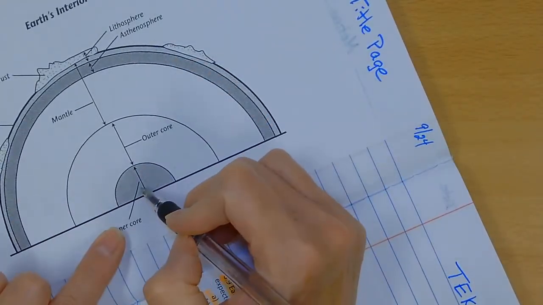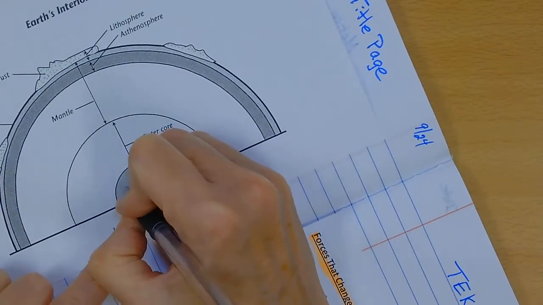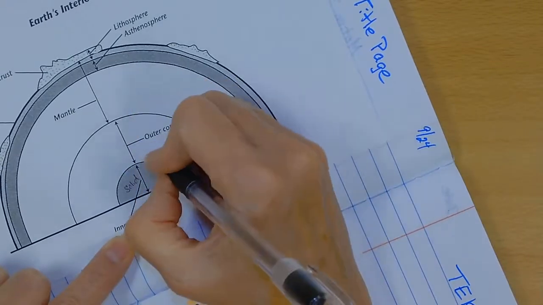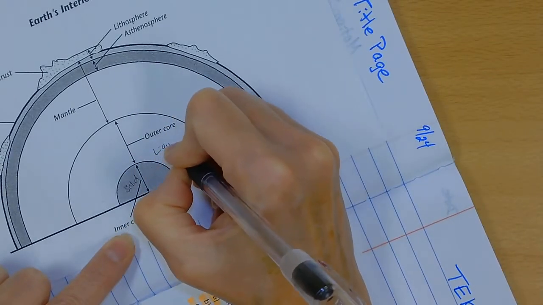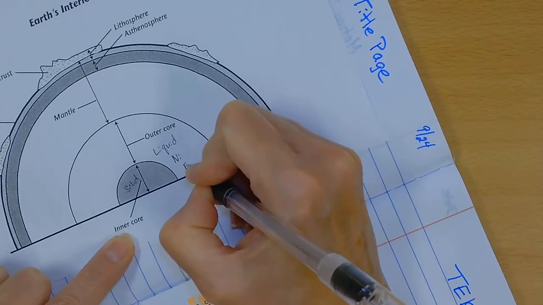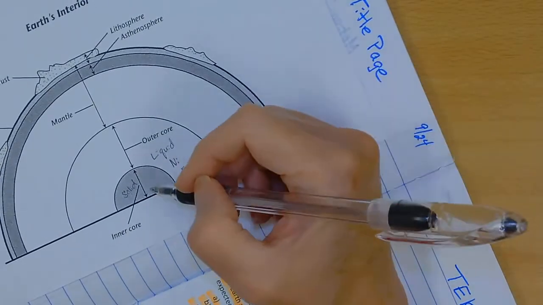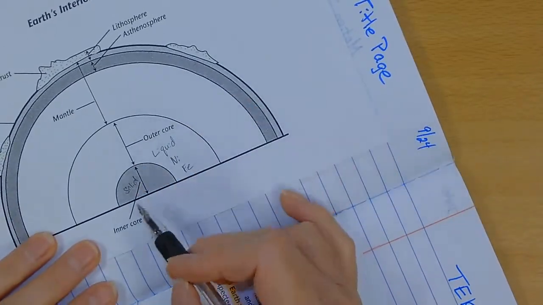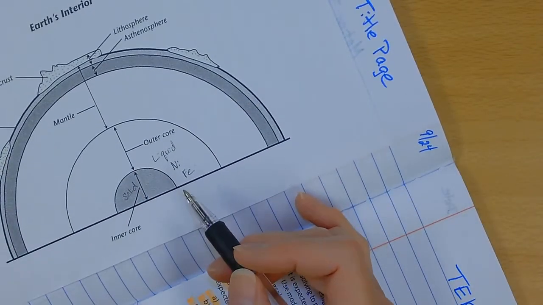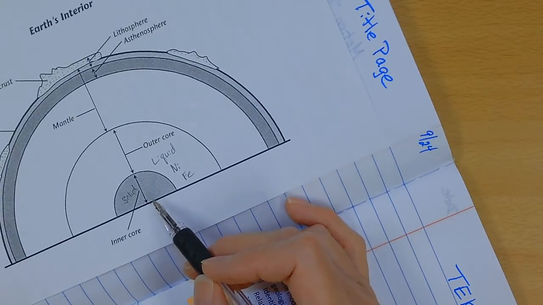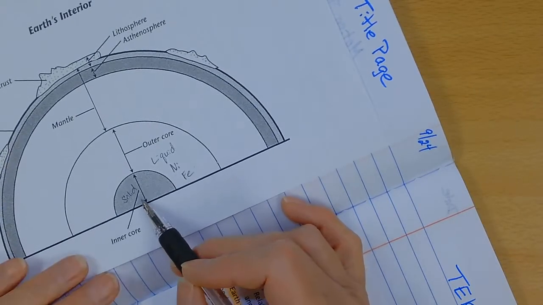So we have the inner core, which is solid. Okay, and we have the outer core, which is liquid. And it is liquid nickel and iron. The inner core should be a liquid also, because it's actually at a higher temperature than the outer core, but the pressure is so intense that it doesn't allow it to be a liquid, and so it is a solid.